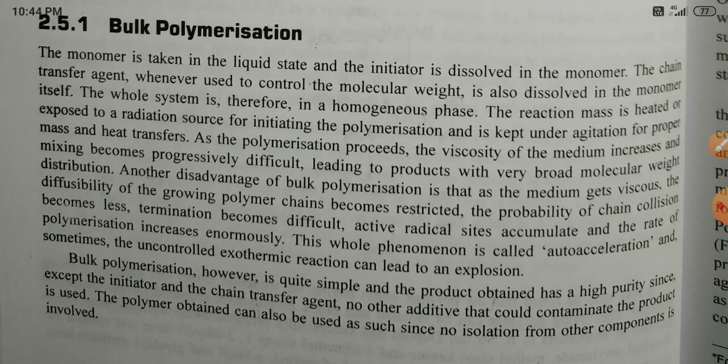As the polymerization proceeds, the viscosity of the medium increases and mixing becomes progressively difficult, leading to a product with a very broad molecular weight distribution.